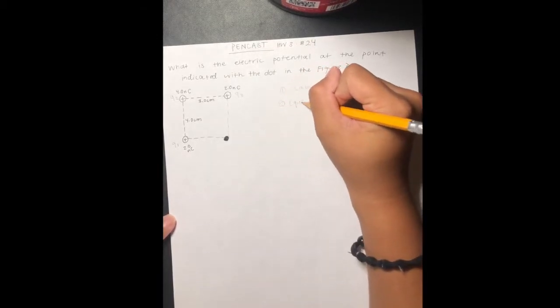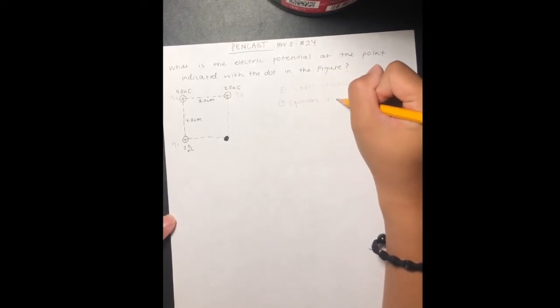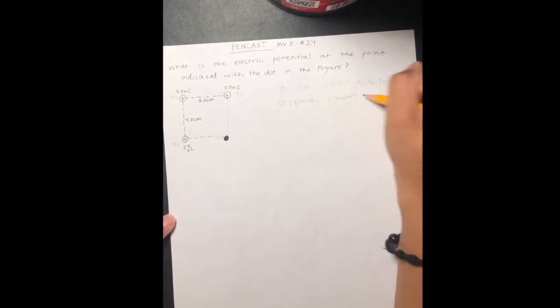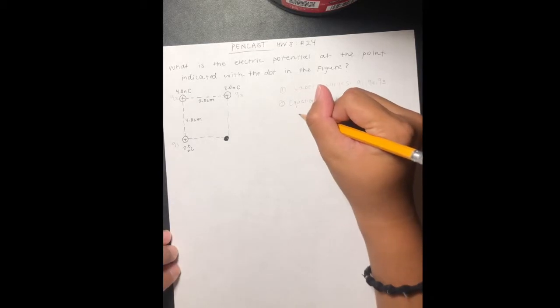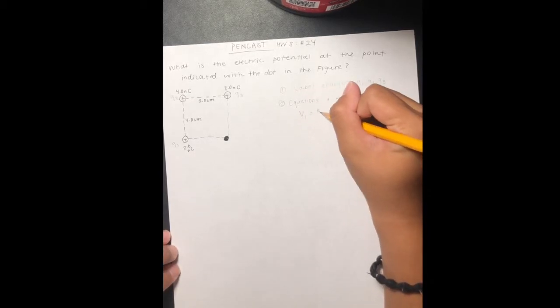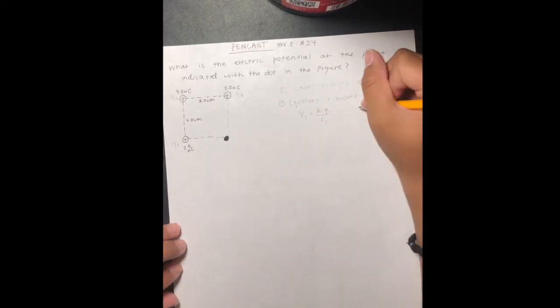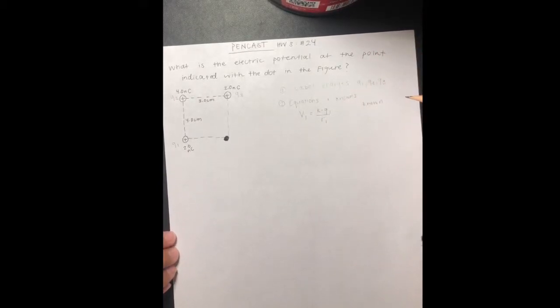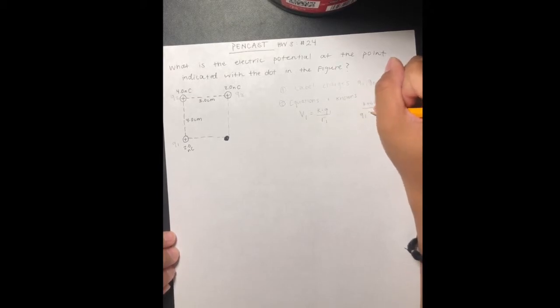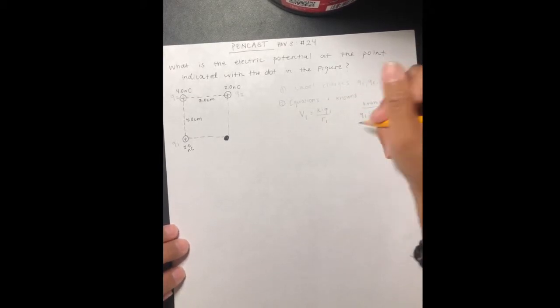The next step, we write down the equations and the knowns. So our first equation is V1 equals K times Q1 over R1. Our knowns are Q1, Q2, Q3, where Q1 is 2.0 nC, Q2 is 4.0 nC, and Q3 is 2.0 nC.